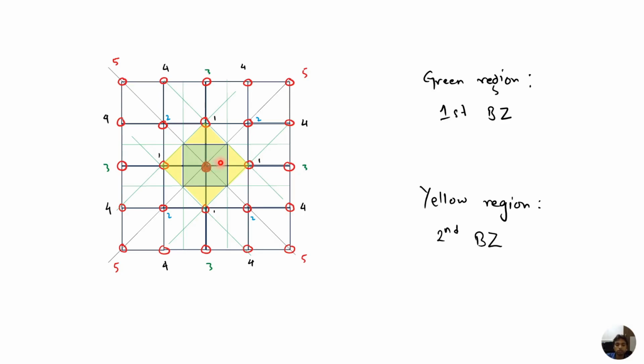Start from the origin, roam around, and if you cross a Bragg plane only once as you go away from the origin, then it is your second Brillouin zone. So if you are crossing the Bragg planes n times, then you will be in the (n+1)th Brillouin zone. I hope this concept is clear. For the region shaded in yellow, you have to cross a Bragg plane at least once.